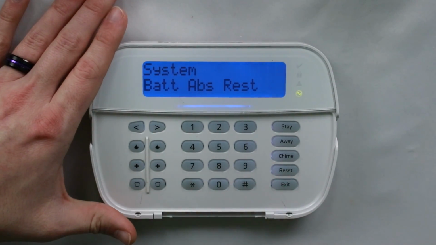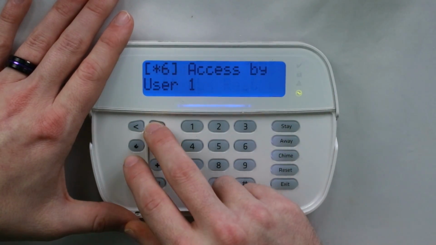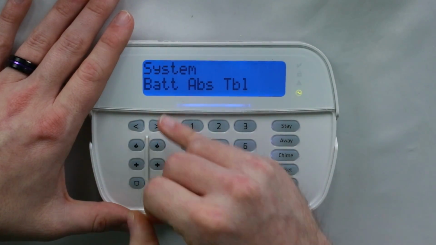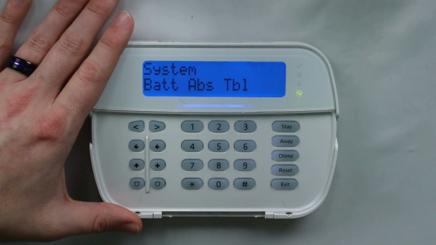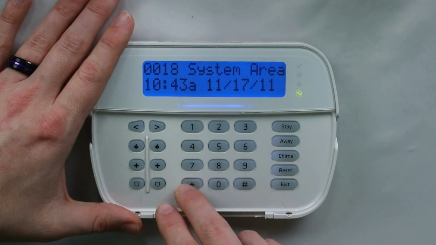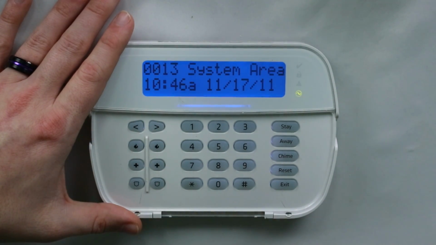Now, to see when that happened, we need to scroll to the right to go back in time more to find the actual trouble condition when it was caused. So you'll see here, System Battery Absent Trouble. At 10:43 a.m., that was when the event started, and then at 10:46, the trouble ended.